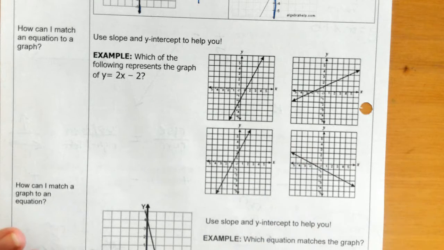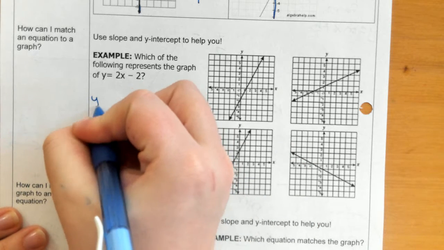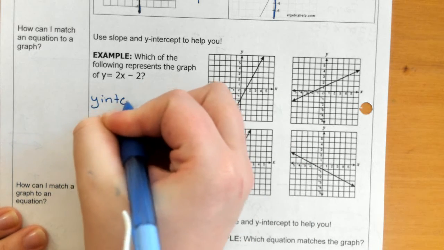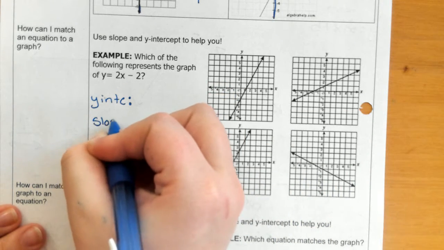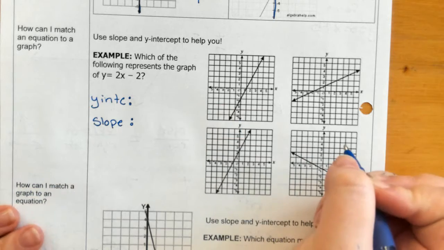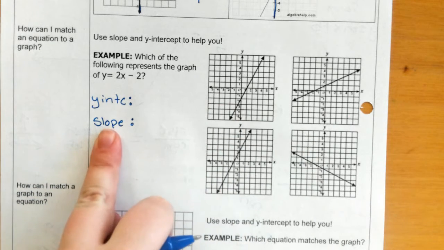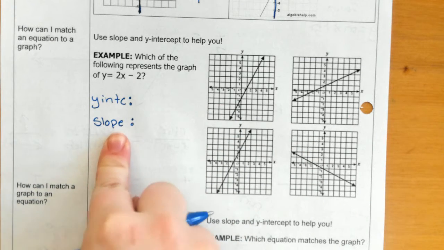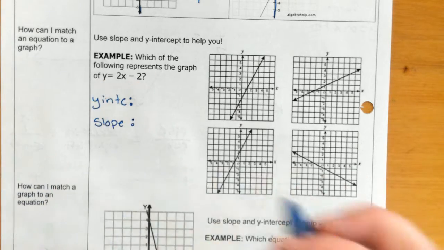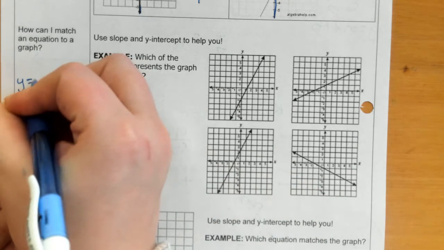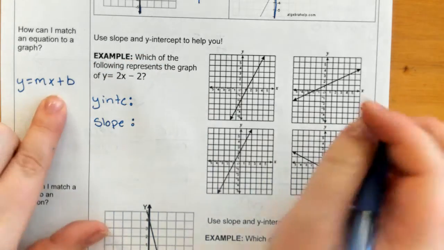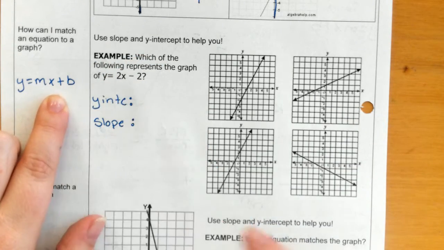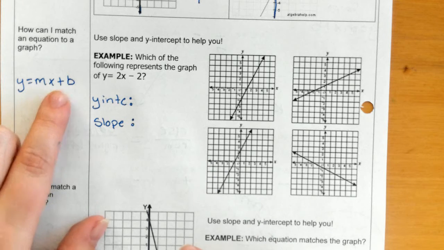I ask you to ask yourself 3 questions. What's the y-intercept? Is the slope positive or negative? And what is the slope? So let's look at this equation. If we remember y equals mx plus b, and we look at this equation, what's the y-intercept? What's the b part?